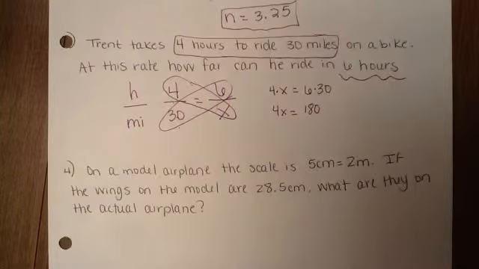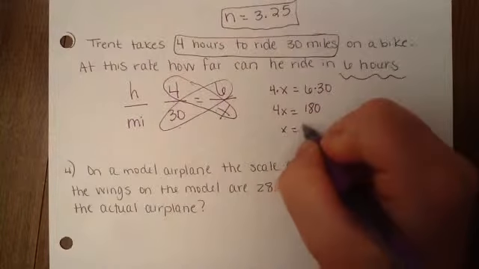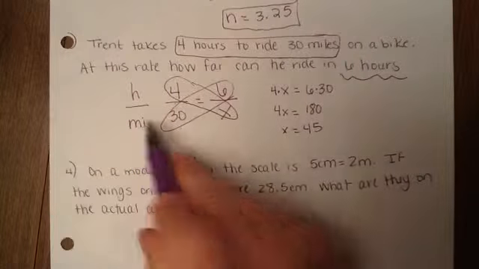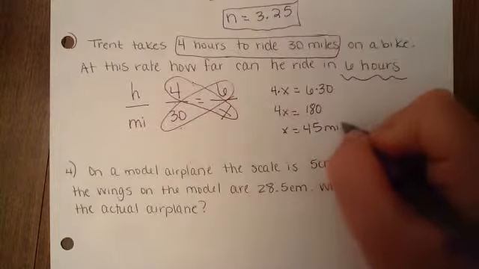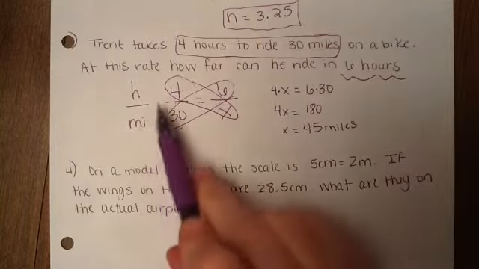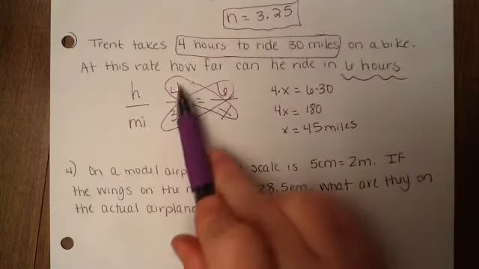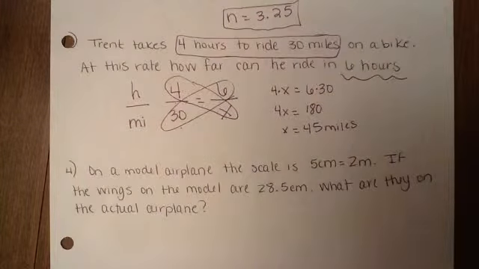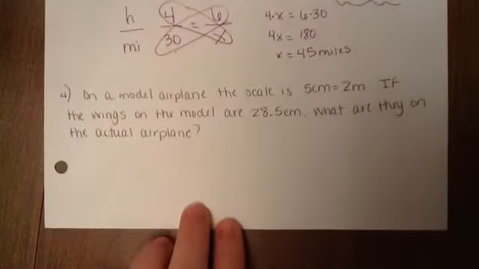X is 45 in my units, miles. Based off of that information, in 6 hours, Trent will bike 45 miles. Use your units, plug in the pieces you know, cross multiply, and solve. Try the next one on your own.